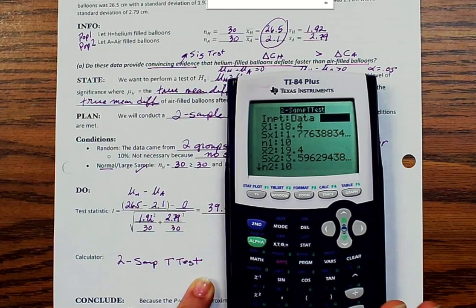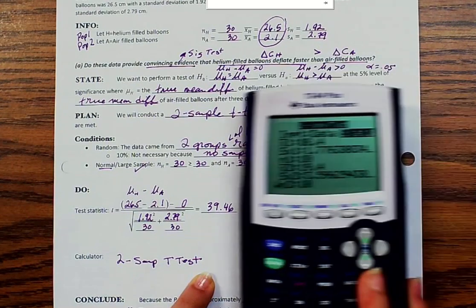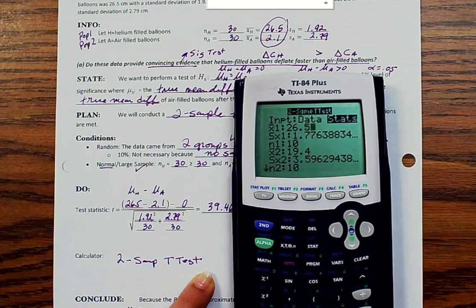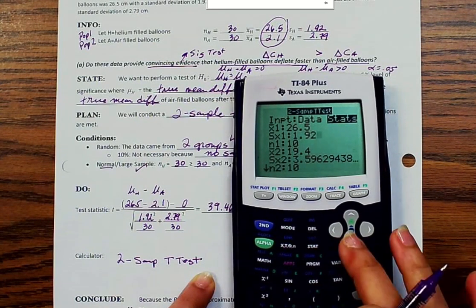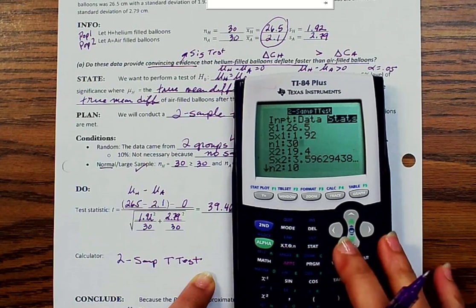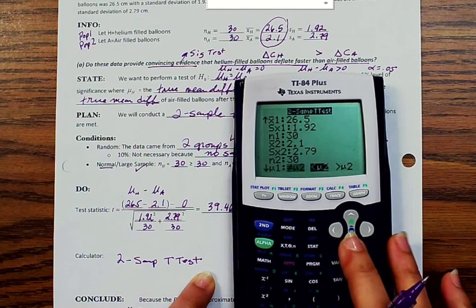So when we select that, our screen changes and it asks us for our first mean, which was 26.5. Our first standard deviation, which was 1.92, and our sample size, which was 30. Our second mean was 2.1. That standard deviation was 2.79, and that sample size also 30.